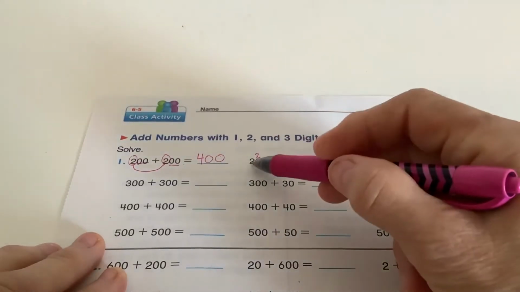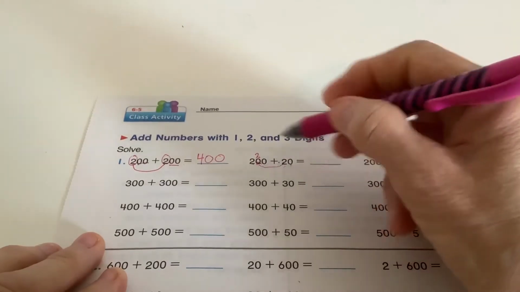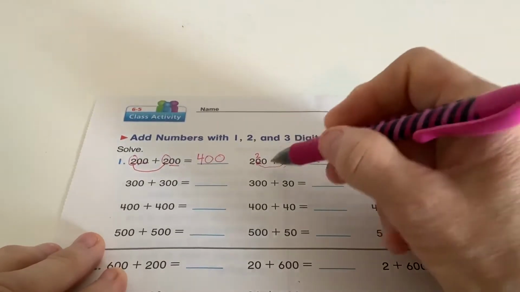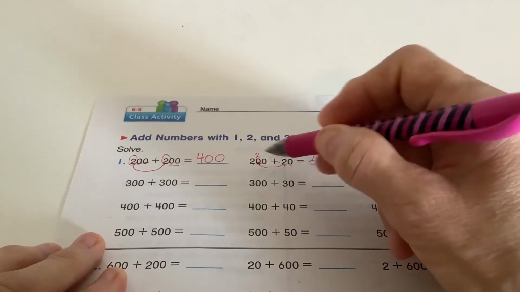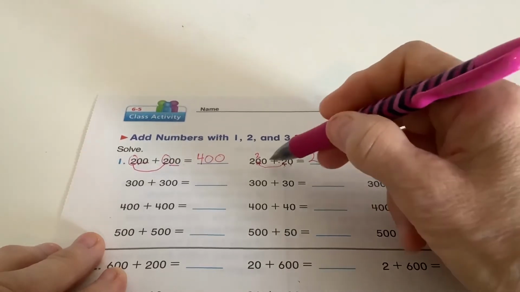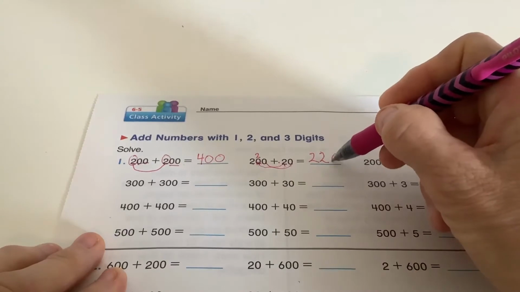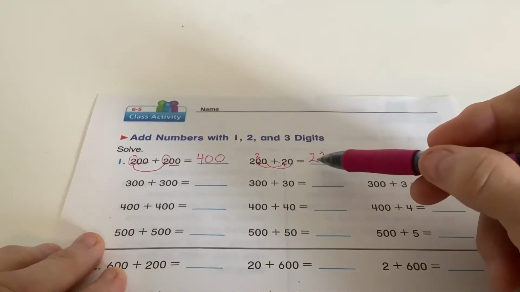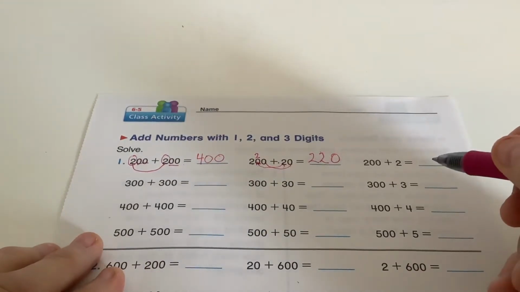Okay, so we have our 200, we have 0 hundreds over here. So we still have 200. We have 0 tens here plus 2 tens here. 0 plus 2 is 2. And then we have 0 ones plus 0 ones, 0. Which gives us 200 plus 20 is 220.